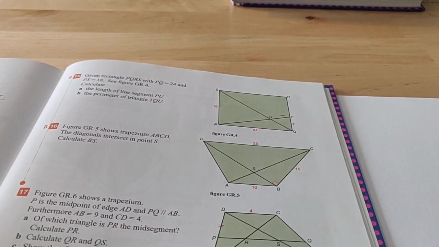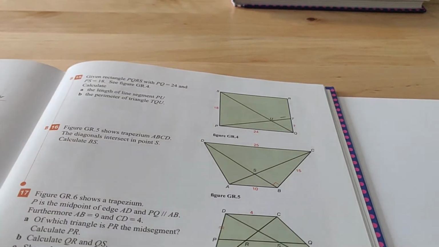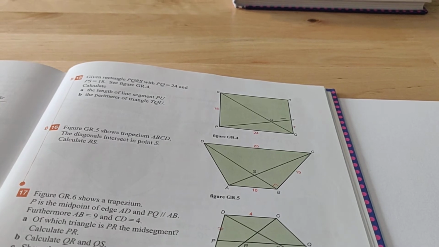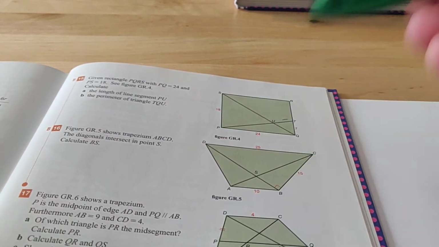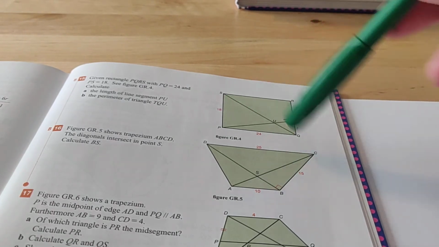Alright, this is a video for 3VT about exercise 16 on page 227. This is about this shape, and we need to figure out what this length is, BS. Now this is geometry. Geometry is calculating lengths in a shape.